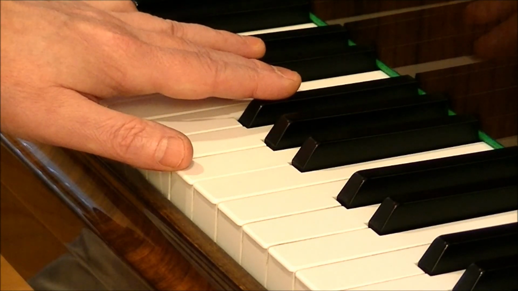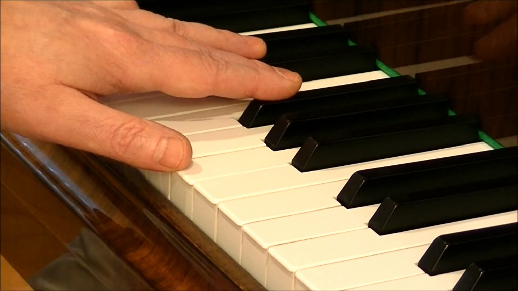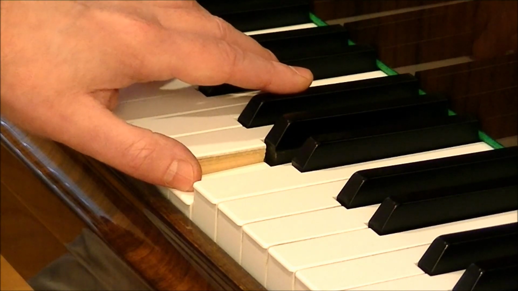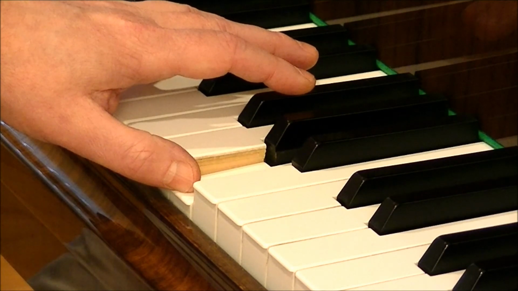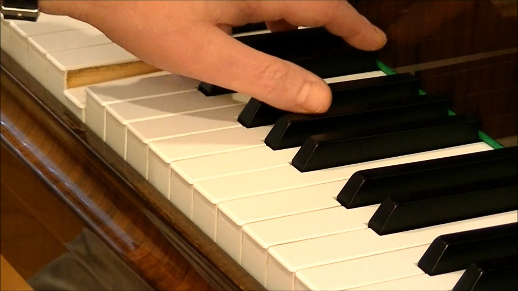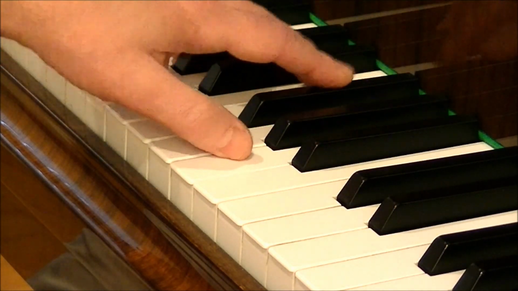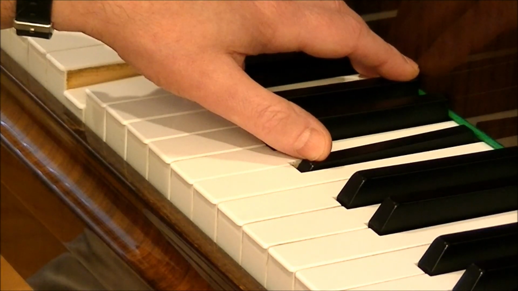Okay, remember we're going to deal with the perfect intervals separately, so we're going to skip over the fourth and the fifth for the moment. Let's go right to the sixth. Same as before. In its original form, so to speak, it's a major sixth. If we decrease the top note a half step, minor sixth. If you go the other way and increase it by a half step, we have an augmented sixth.